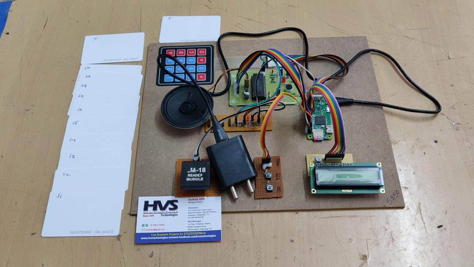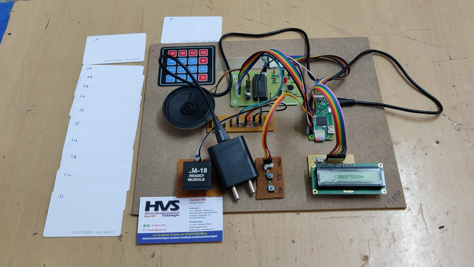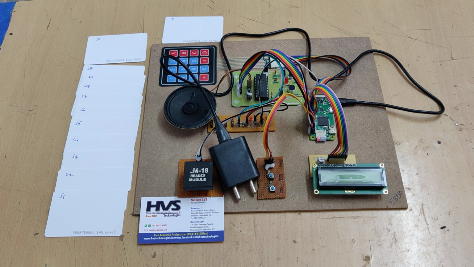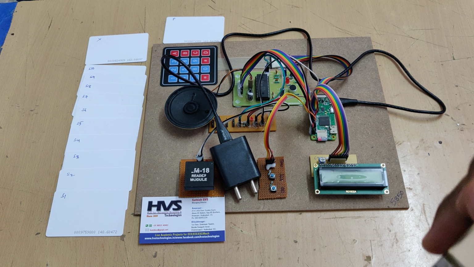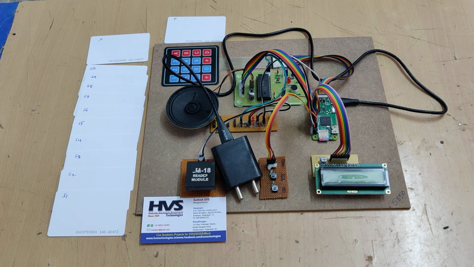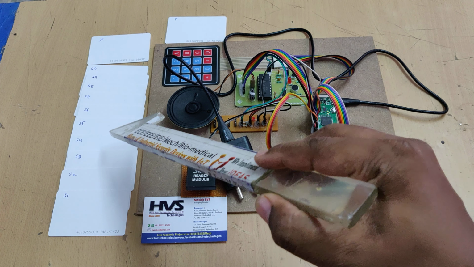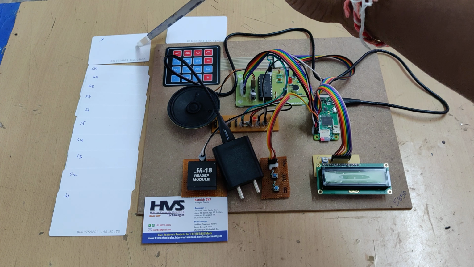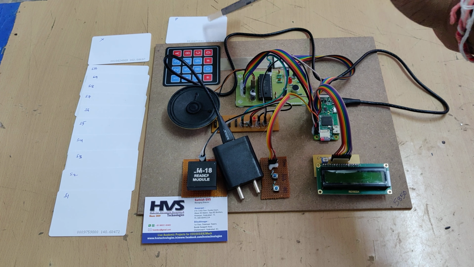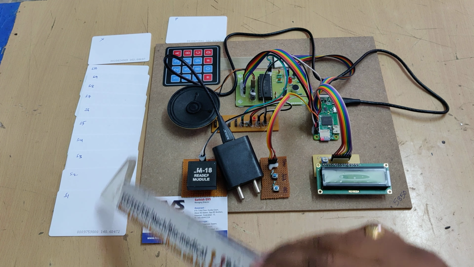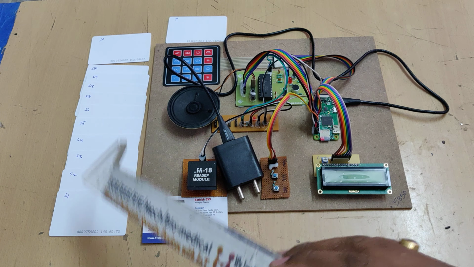Welcome to the project demonstration of Smart Travel Assistant System with the help of RFID and Raspberry Pi along with email alerts. So here we are demonstrating the project with 10 student RFID tags, one unauthorized tag and one prepaid tag. Coming to the student tags, there is a limitation for the student's bus pass.